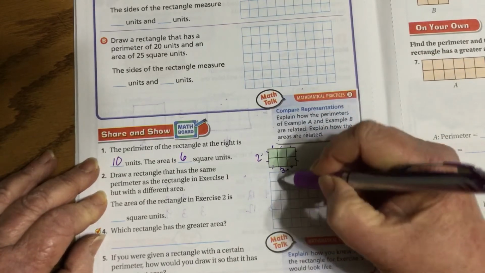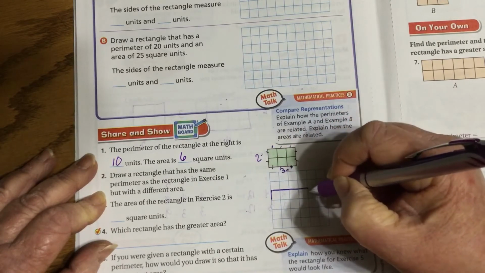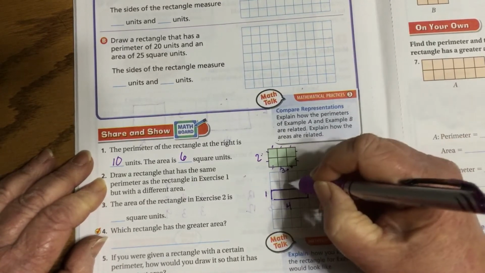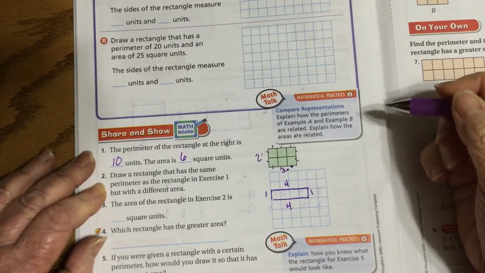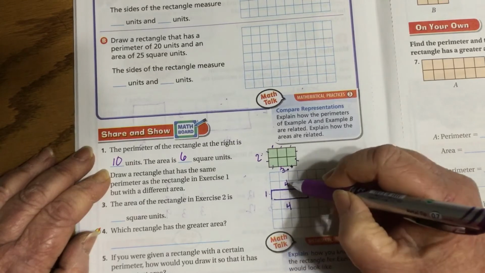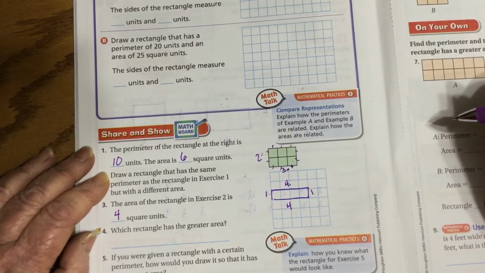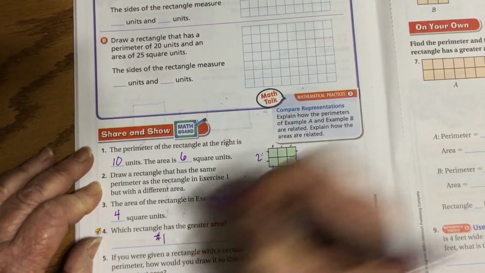I'm thinking if we did 1 by 4. So 1 plus 4 is 5. And another 1 plus 4, 5 plus 5 is 10. So it still has a perimeter of 10 units, but its area is 1 times 4, or 4 square units. A little bit smaller. Which rectangle has the greater area? Number 1.